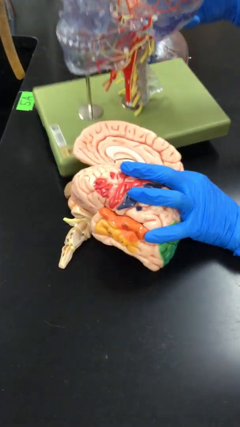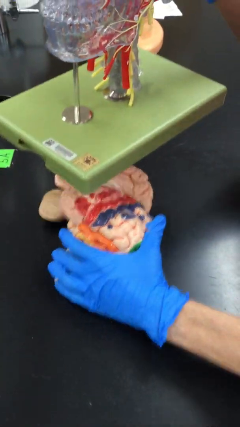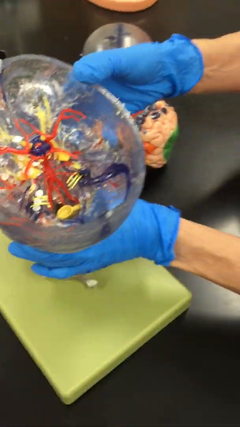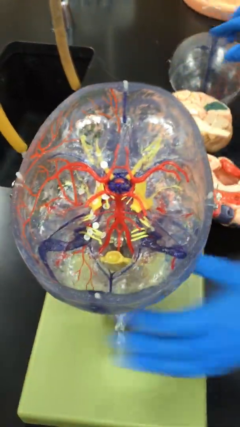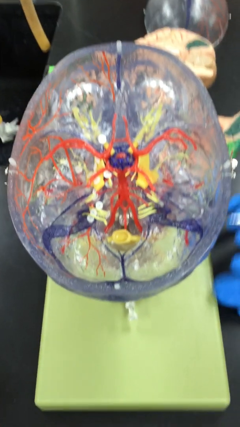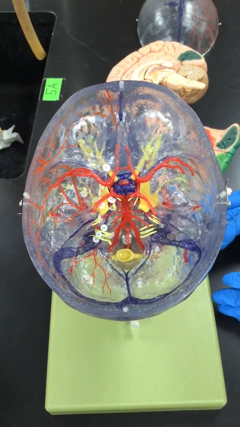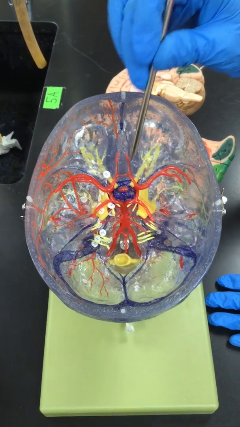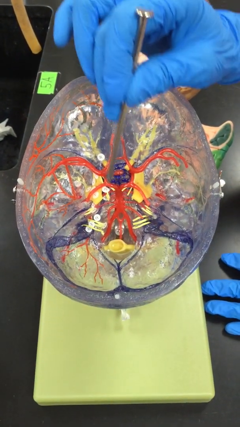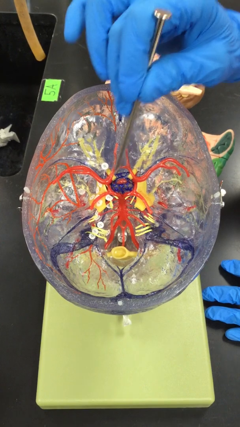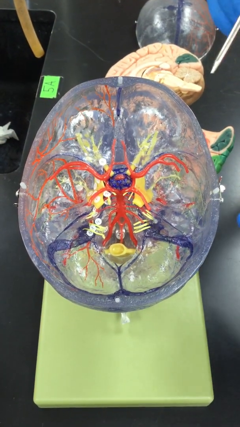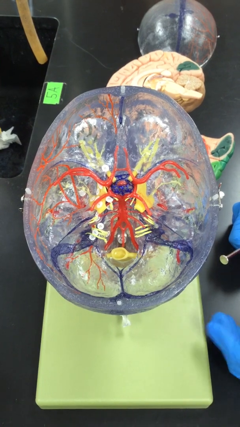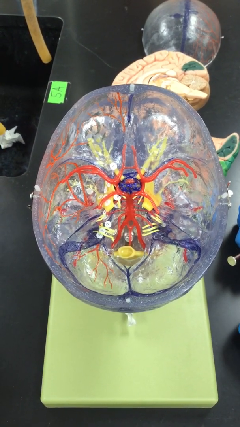Now within this model as well, we're going to see the cerebral circulation. Within our brain, we have this polygon or circle of Willis, which provides blood supply to the different regions of the brain.